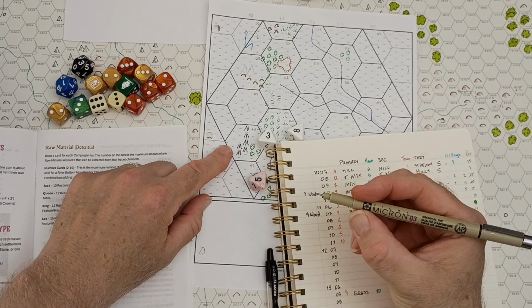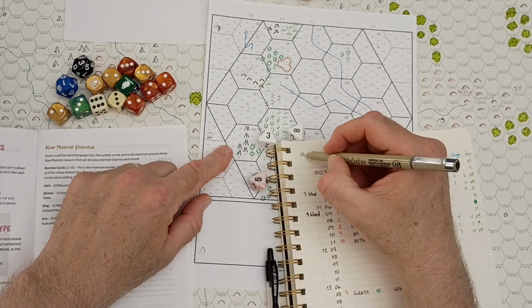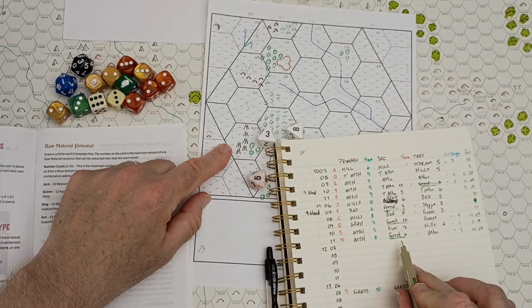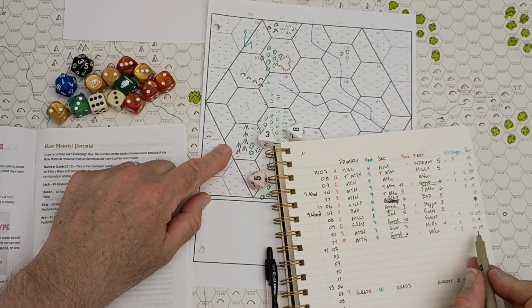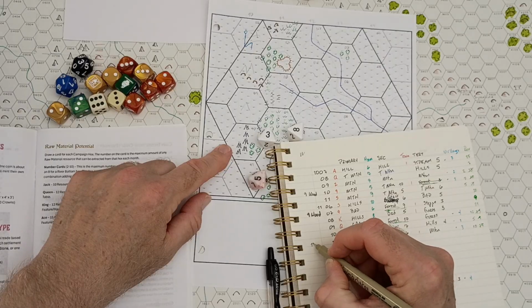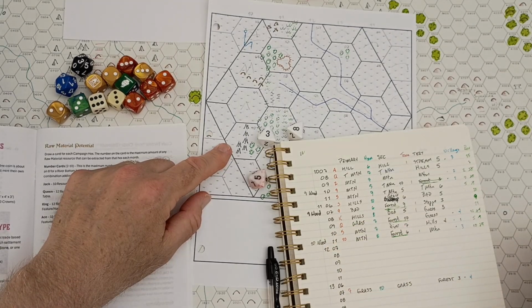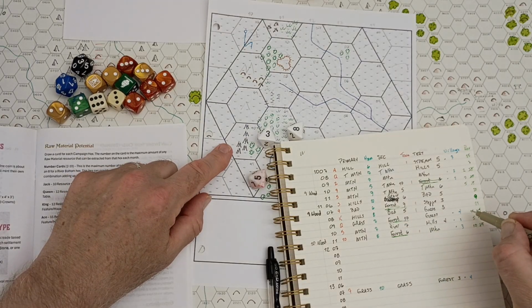What did I do? I broke my pen. And then here, forest up to 10. We're going to get 10 wood out of this forest. And then here, we can get 12 from this grassland.